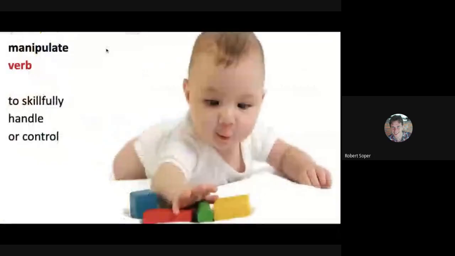Okay, let's move to the next slide. So this word is manipulate. Manipulate. One more time, manipulate. And manipulate is a verb. It means to skillfully handle or control.